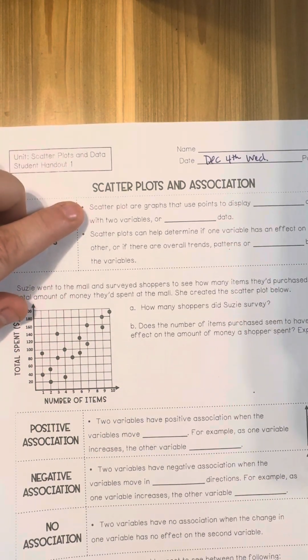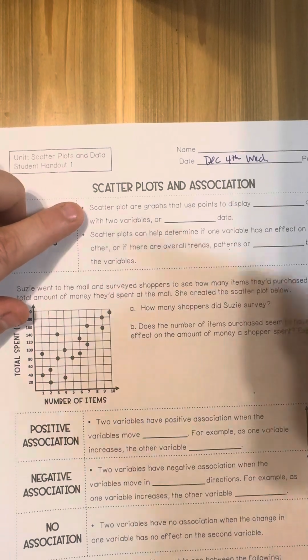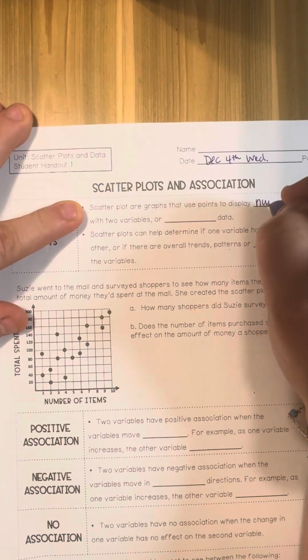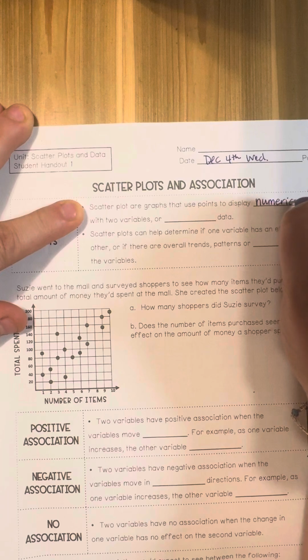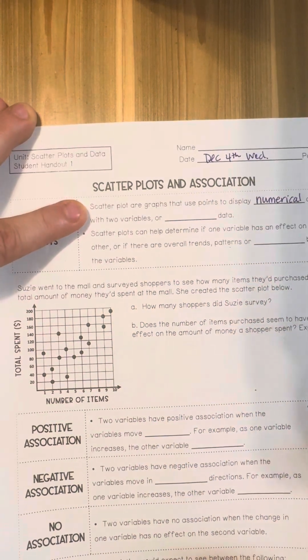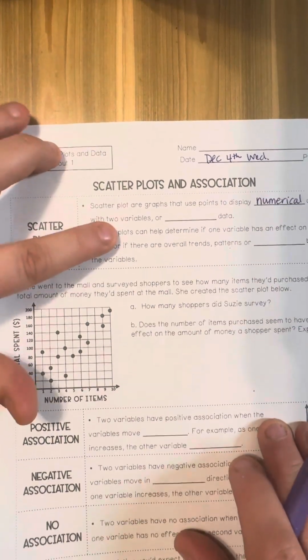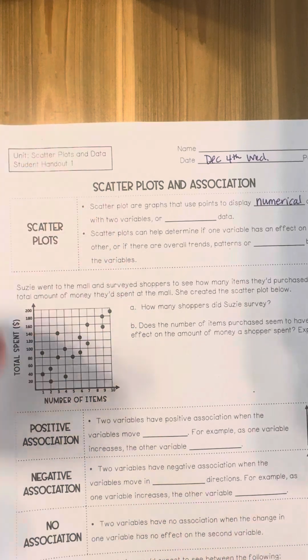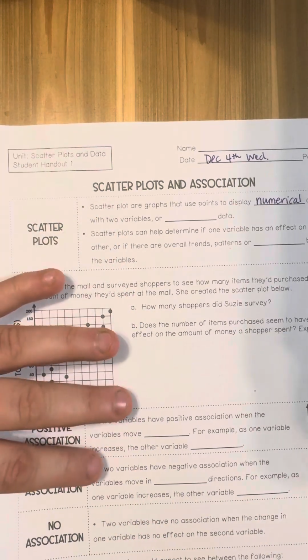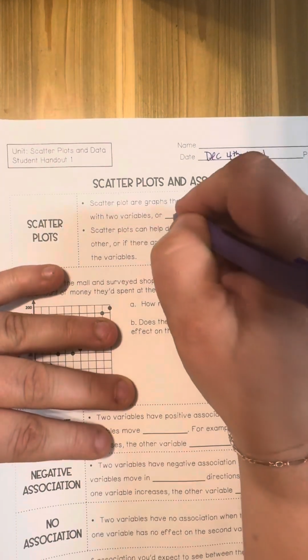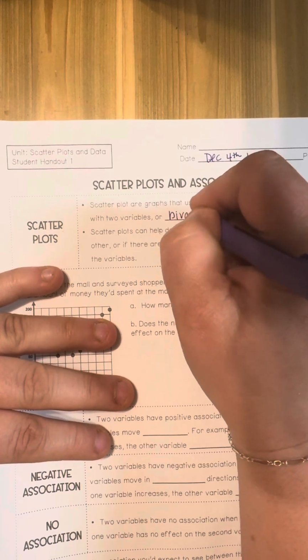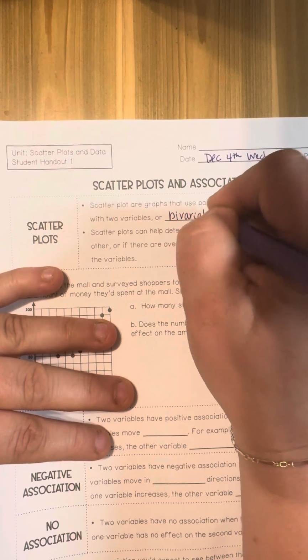Starting off, scatter plots and association. Scatter plots are graphs that are used to display numerical data, meaning numbers, with two variables. Variables meaning independent and dependent, or we also call it bivariate data.